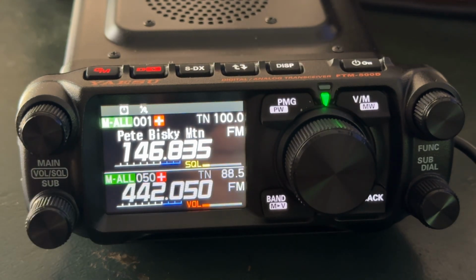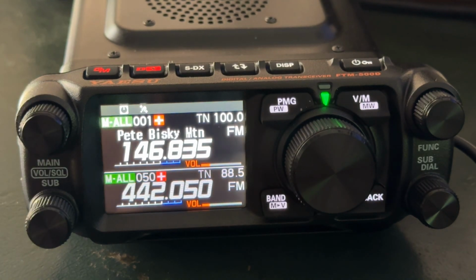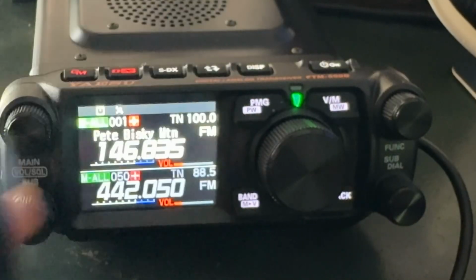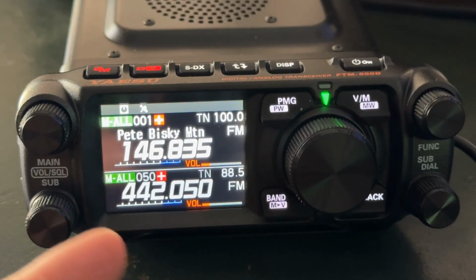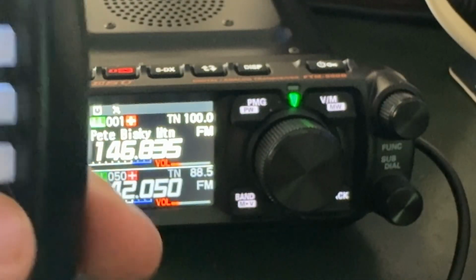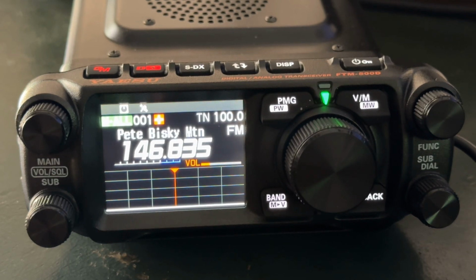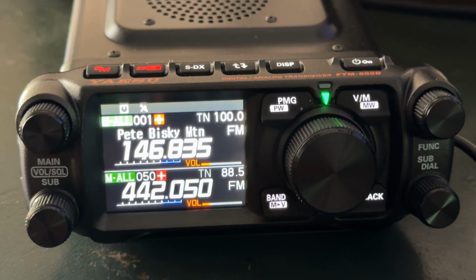So I'm going to press C and then rotate what would normally be the volume knob. You see. All right, so that's the C button on the microphone. Then you turn what is normally the volume knob to set the squelch. All right, and then the D button turns on the scope, the band scope. And if you tap it again, it turns it back off. All right, so those are the lettered buttons.